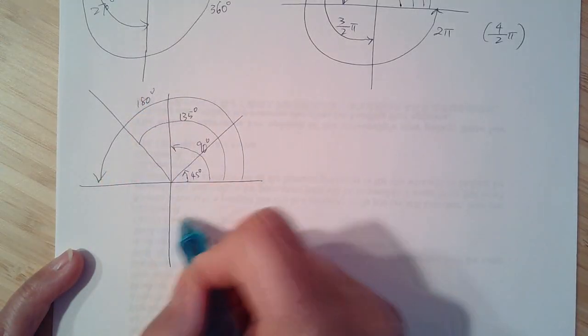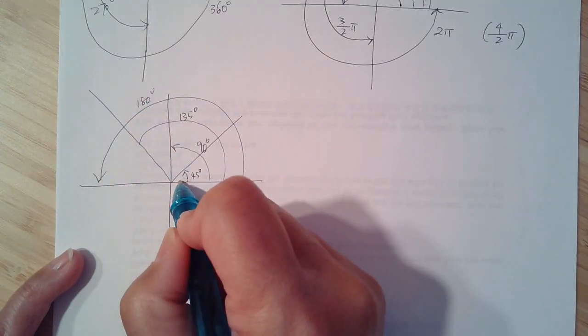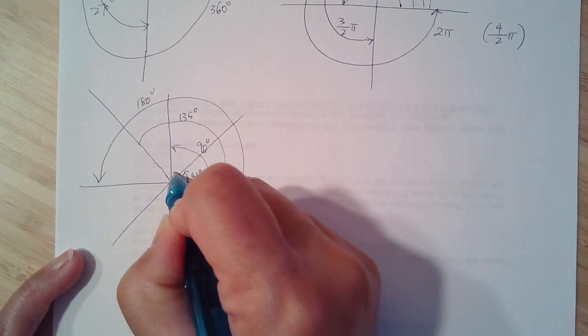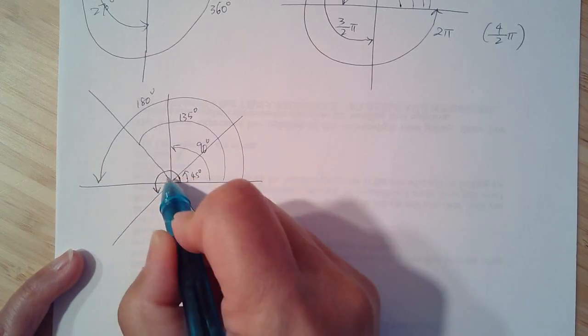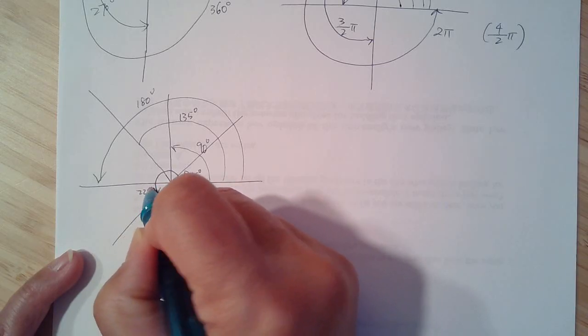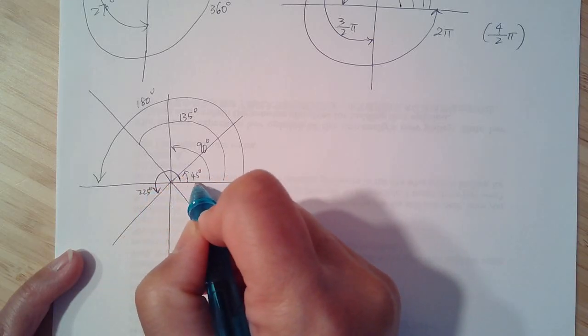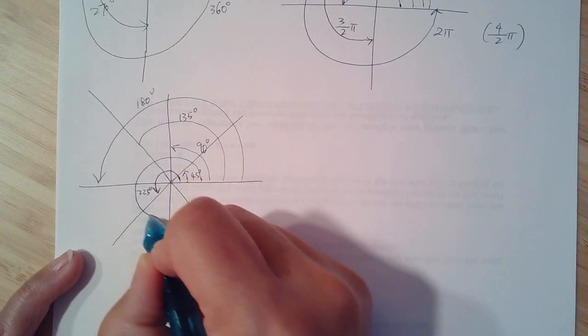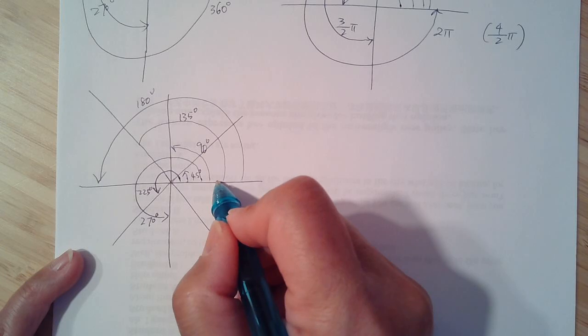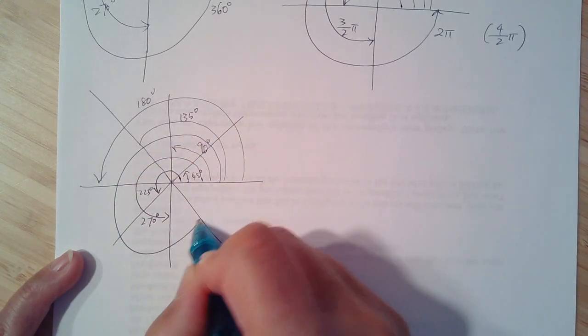Okay, I have to keep going. From here to here, it's going to be 180 plus 45, so it's 225 degrees. And from here to here, that's 270, we know this. And what about from here to here?